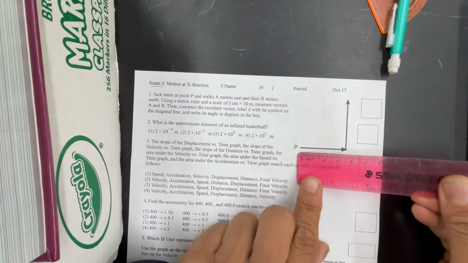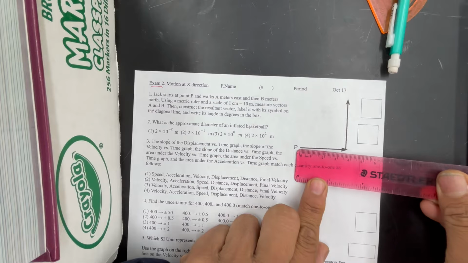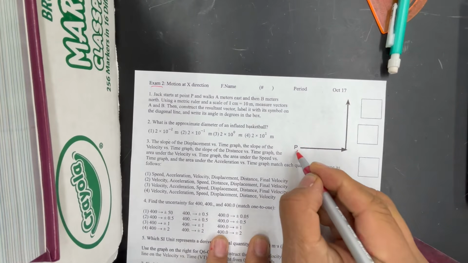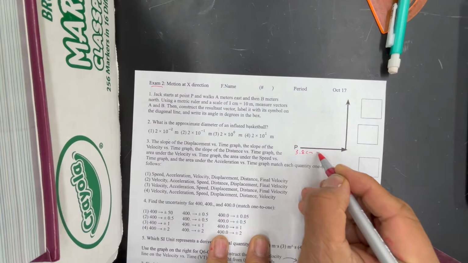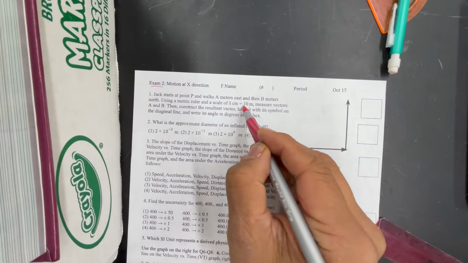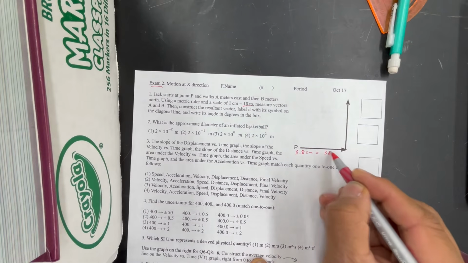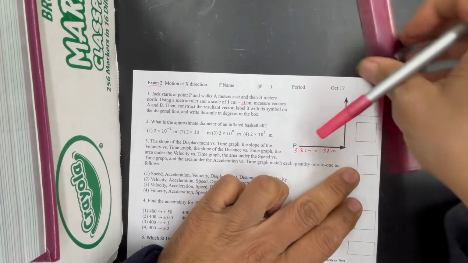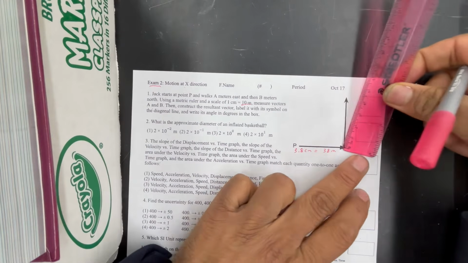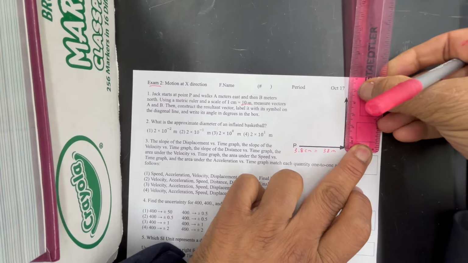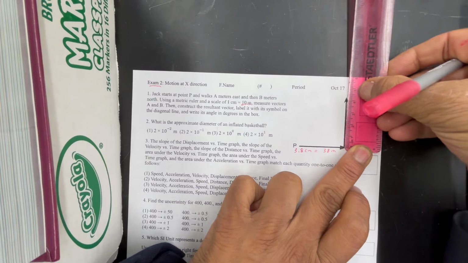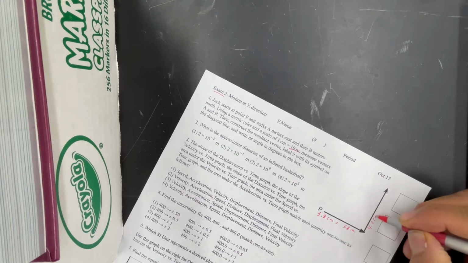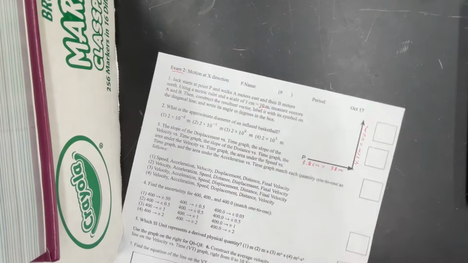This vector is 3.8 centimeter. You're going to have to multiply it by 10 meters, so 38 meters. This vector is 4.2 centimeter, 42 meter.